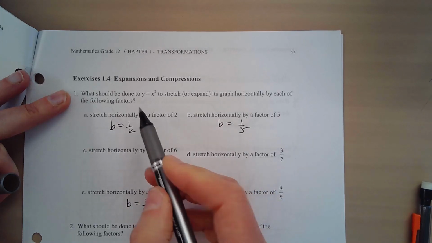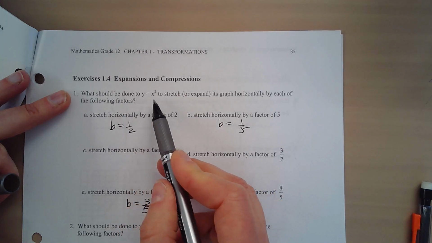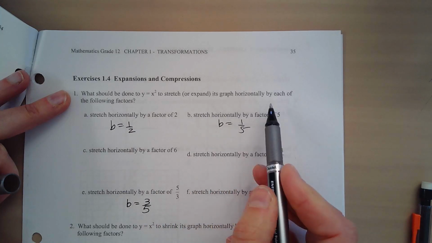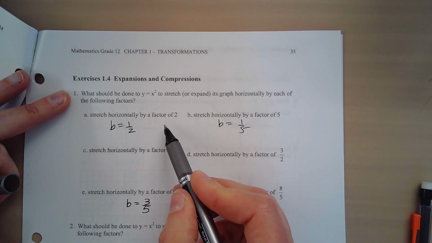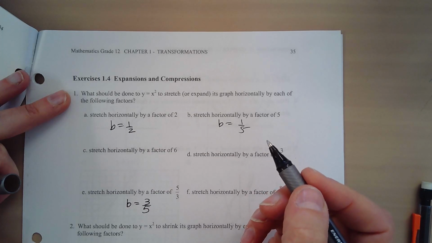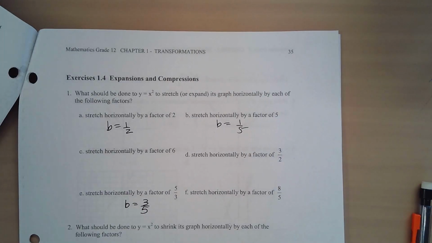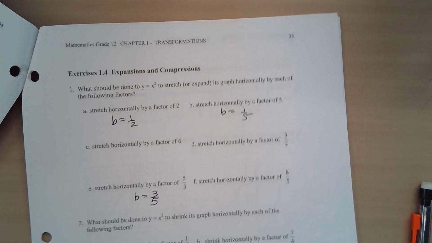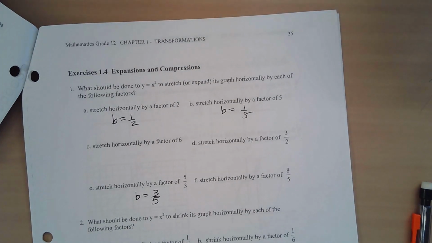Okay? Now it didn't ask you that. It says what should be done to y equals x squared to stretch or shrink by each of the following. Stretch horizontally by a factor of 2. Sorry, how do they want the answers again?